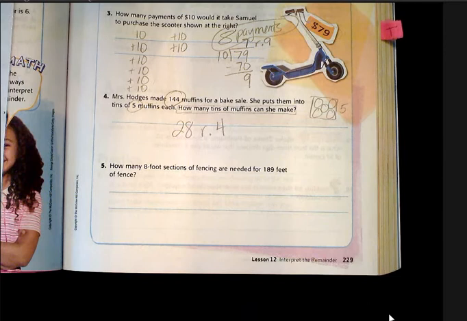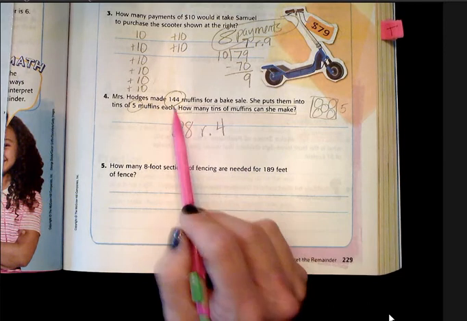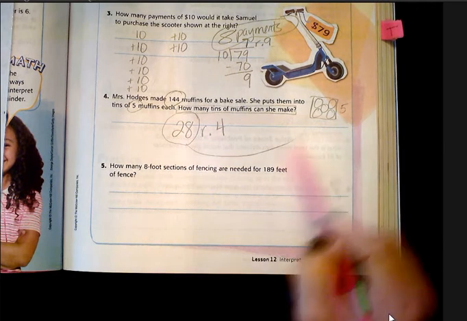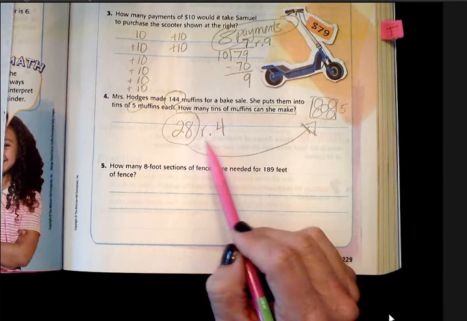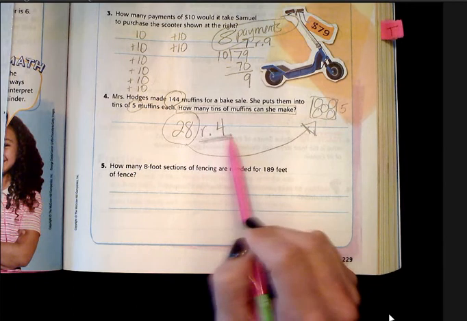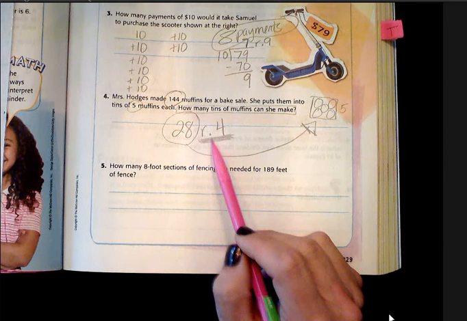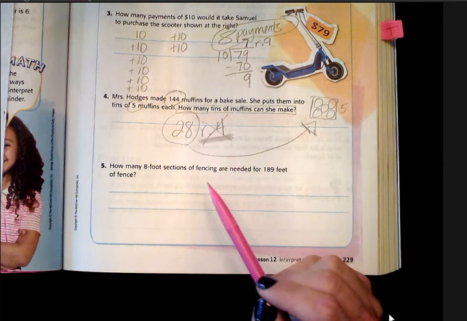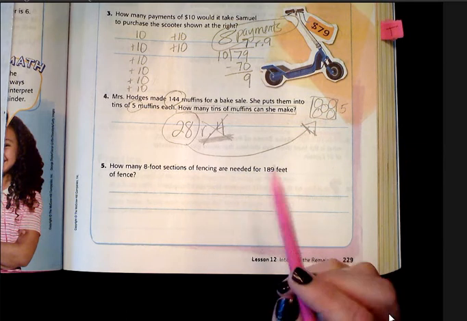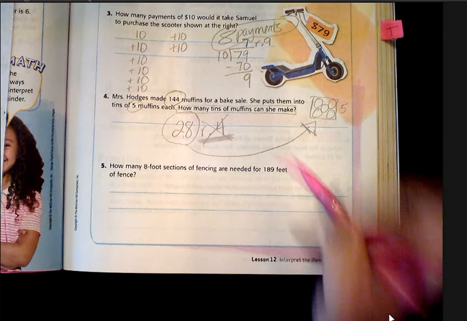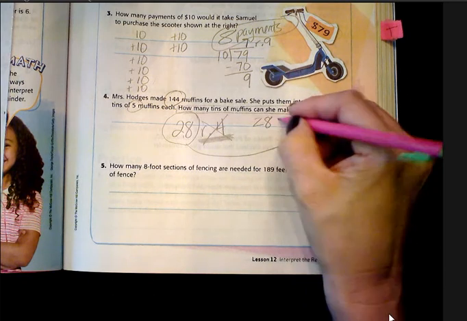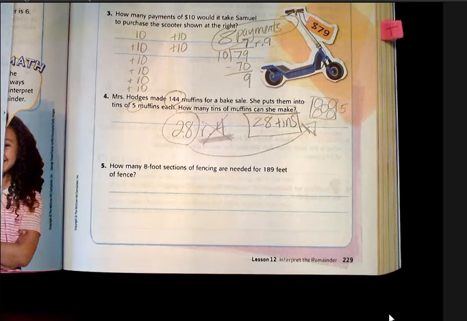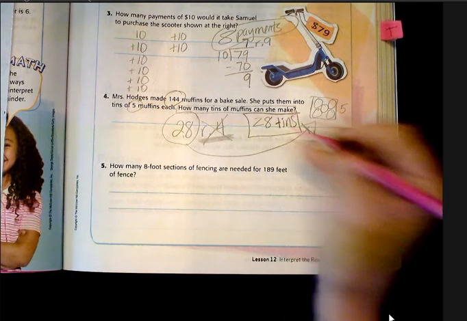Now, what were we asking? This is how many tins she has that have 5 muffins. She's got 28 just like that. Can she make another muffin tin and sell it in the 5-pack? She only has 4 left. So she can't use that. She has to give those to her friends or something, or give them to her kids or grandma. So she can only make 28 tins. She cannot use her remainder. It's not enough to sell at the bake sale. She could give them away, but she can't sell them in the 5-packs.